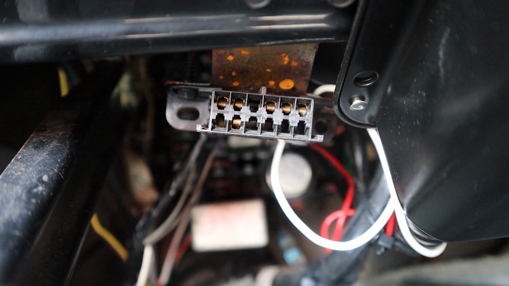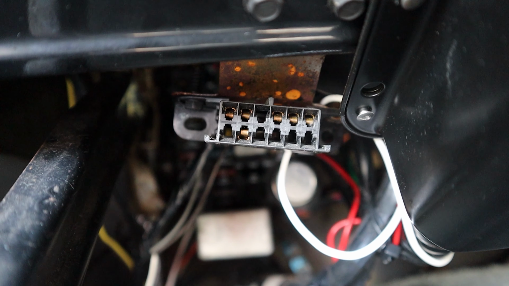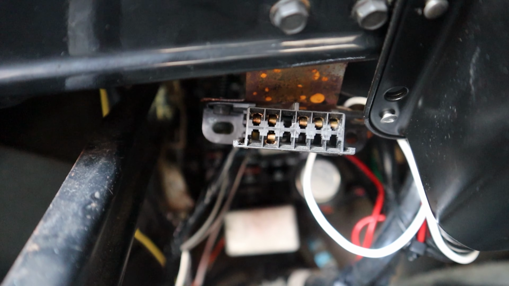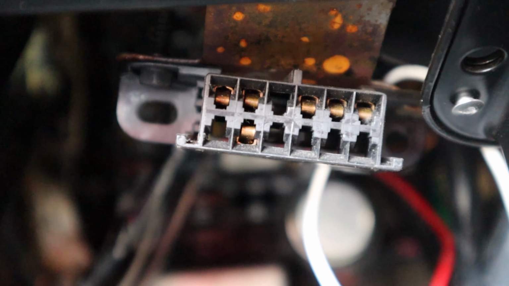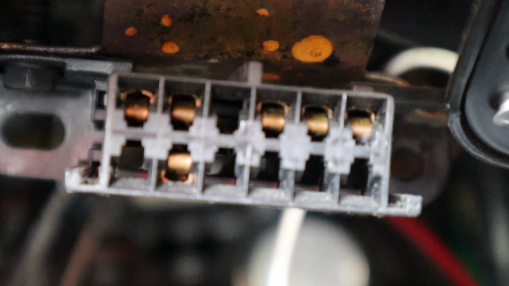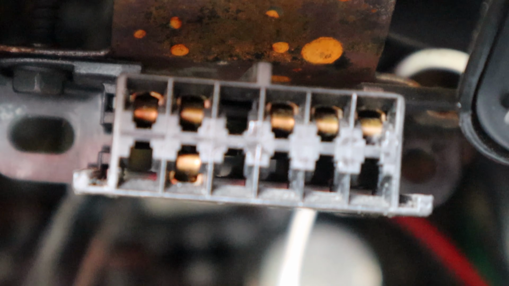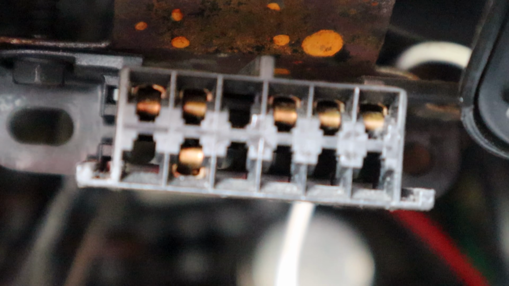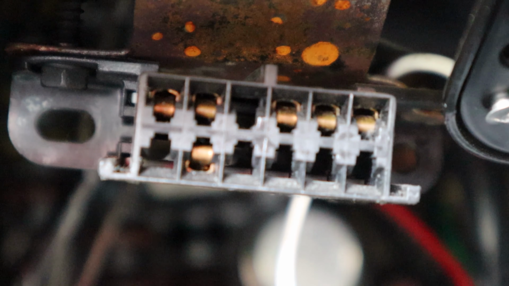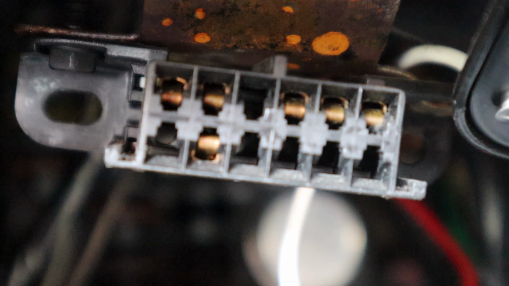All right, so you can see the GM ALDL connection right there. That's the one that GM uses, and you can see not every pin is used, so there's not much information coming back to our handheld. And you can see the A and the B in the upper right hand corner of your screen there, and we're going to hook up our tool and go from there.